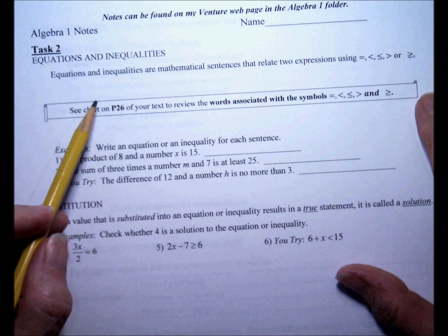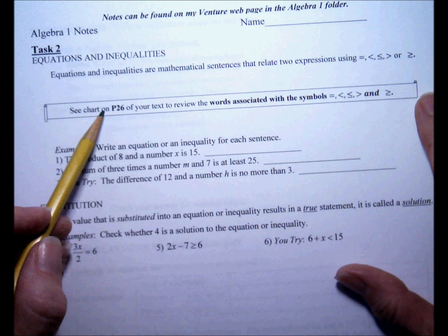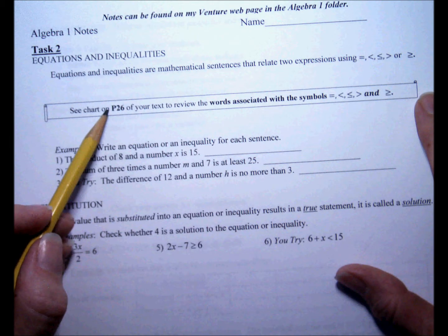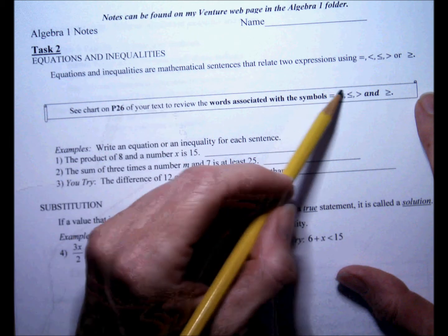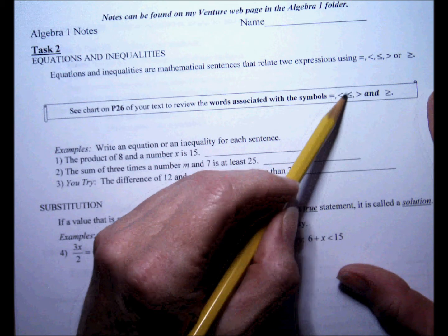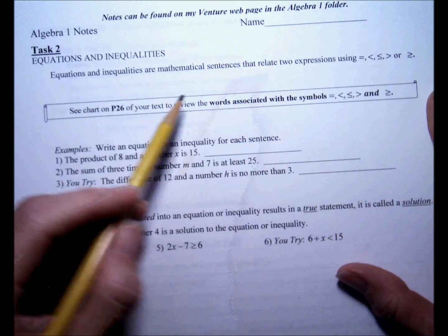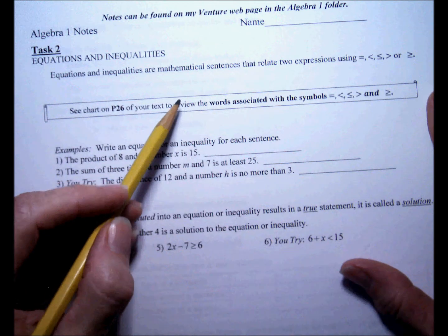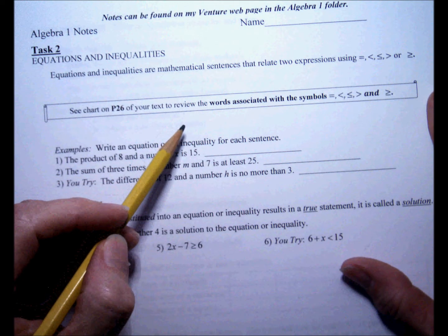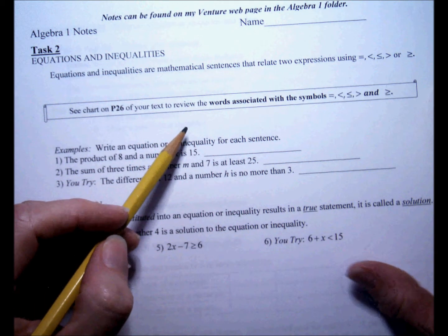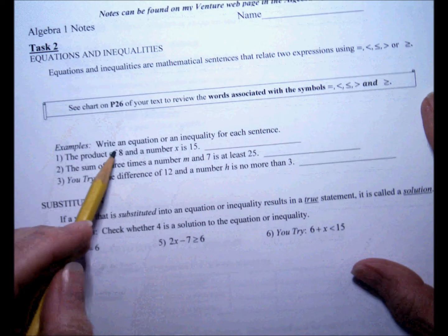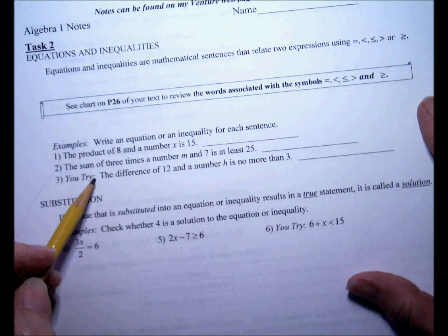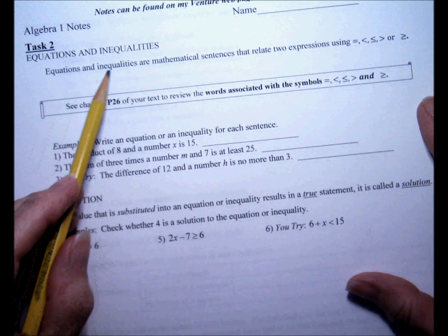Page 26, I do want you to go, in fact now would be a really good time, go ahead and hit pause and go review the words associated with the symbols equals and all the inequality symbols. The reason I want you to look at them is sometimes they're a little bit counterintuitive. So I'm going to go ahead and go through these examples right now.